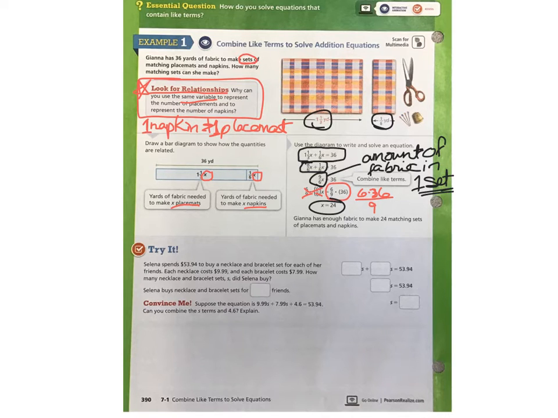Now I'd like for you to take a look at the try it. Set up the problem and see if you can solve it. And when you're done, come back and check your work to see if you did it correctly.